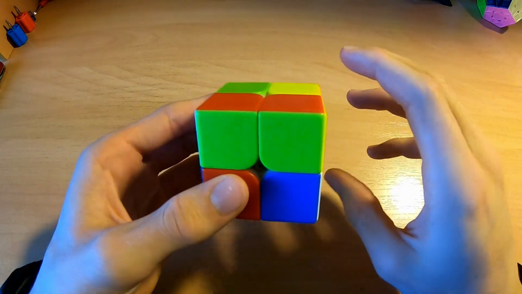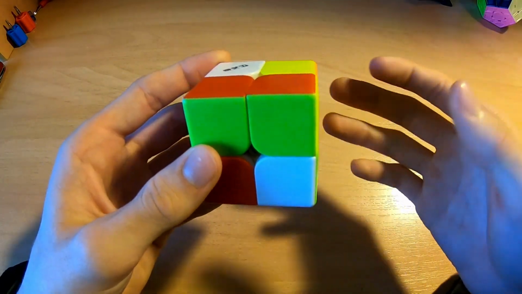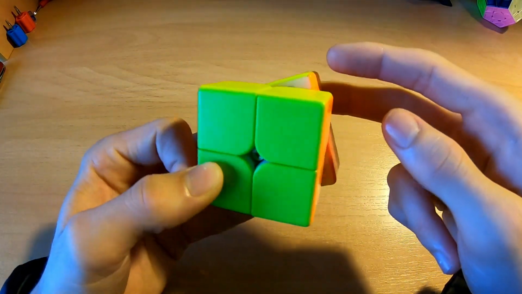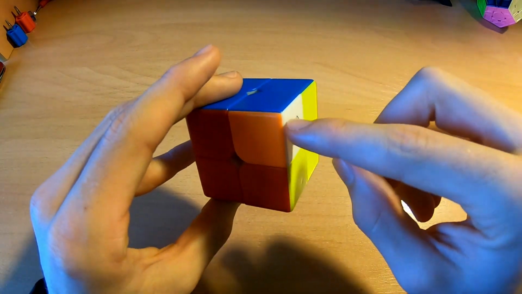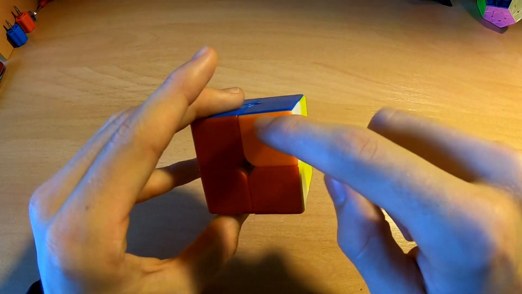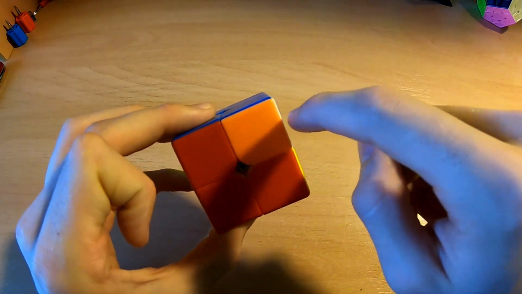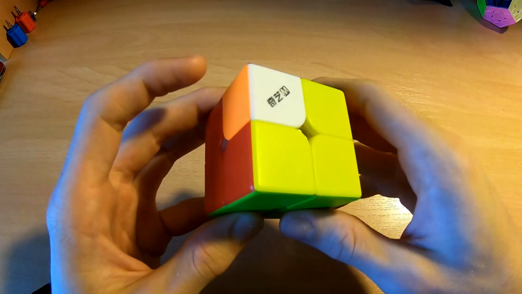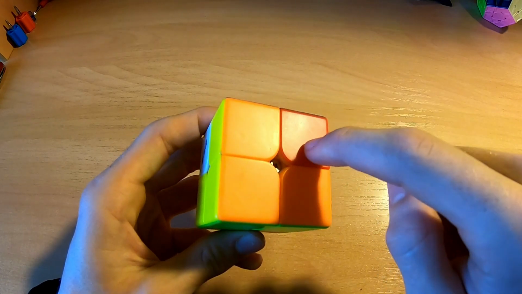Now you need to do your algorithm and undo your setup moves. Now we need to take a look around the cube again. We've got our white, blue, orange corner piece, which belongs down in this slot. In our buffer position, we have the orange sticker. This orange sticker belongs down here on the cube, so this is O.